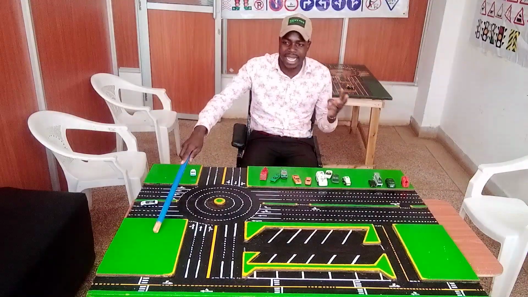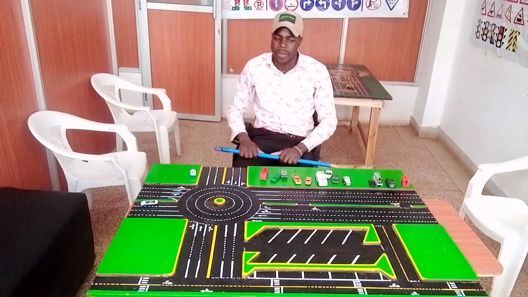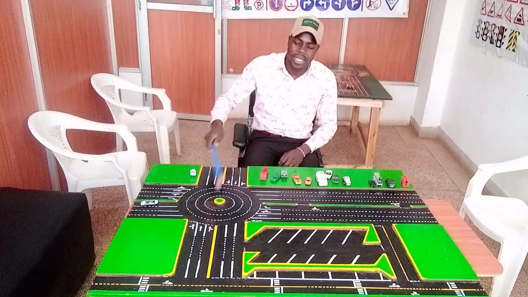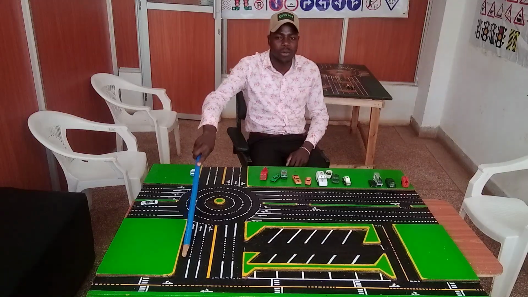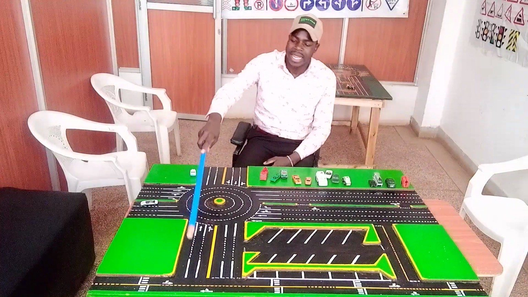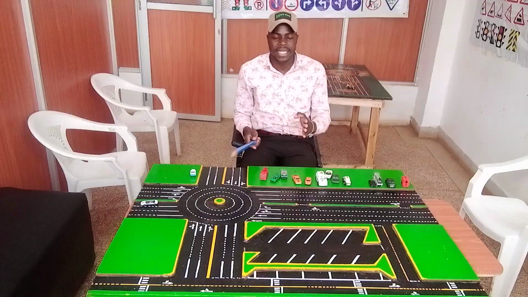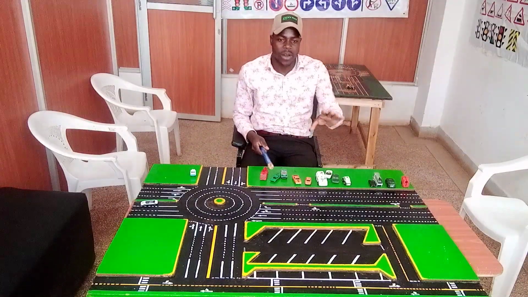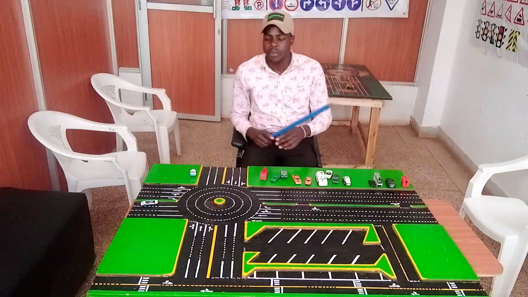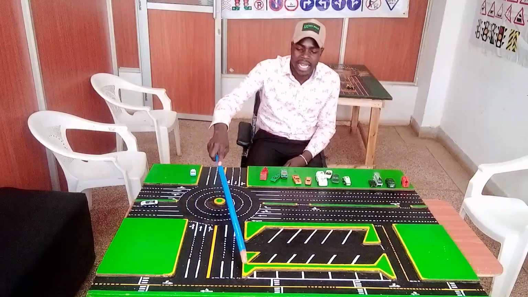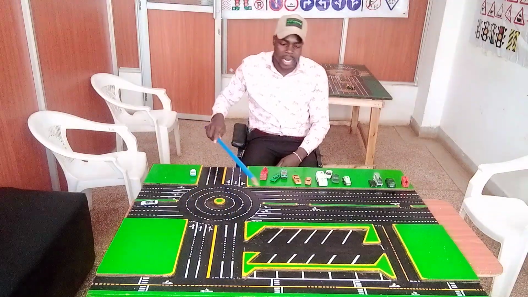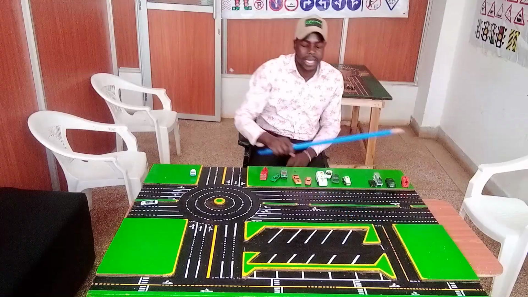The first color is green, which represents the vegetation beside the road. The second color is black, which represents the tarmac road. Then the white color represents the lines that are found on the ground. Then of course the yellow color is found mostly at the corners. These are the yellow markings protecting the field.